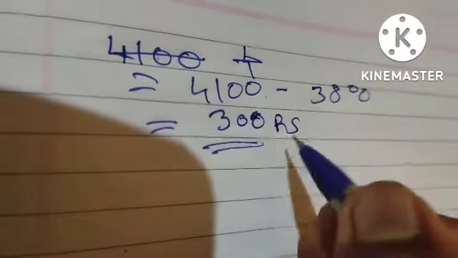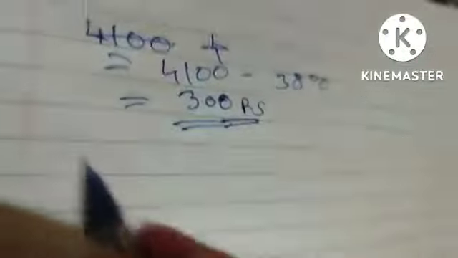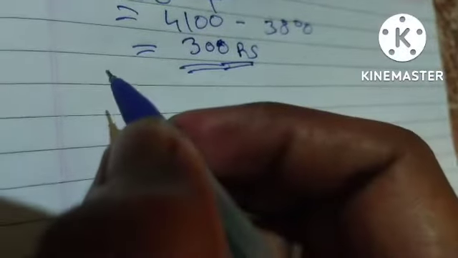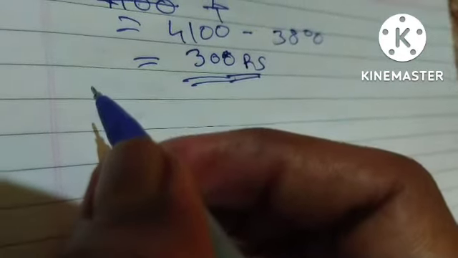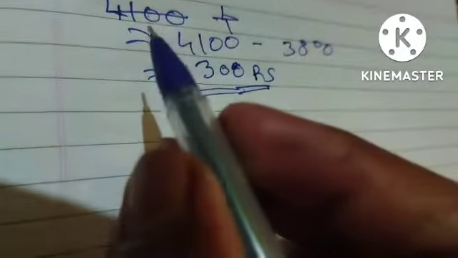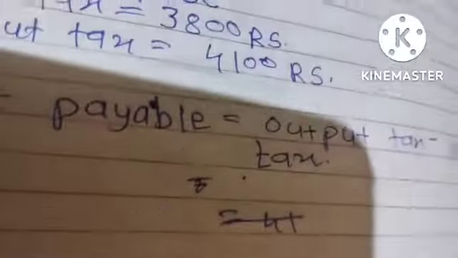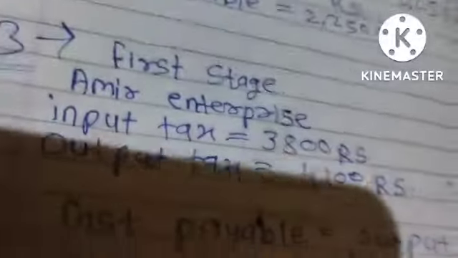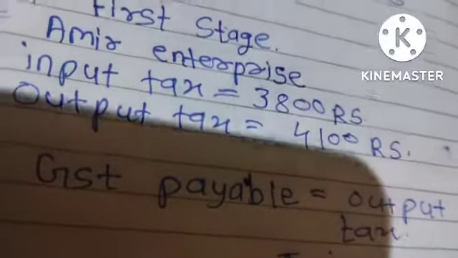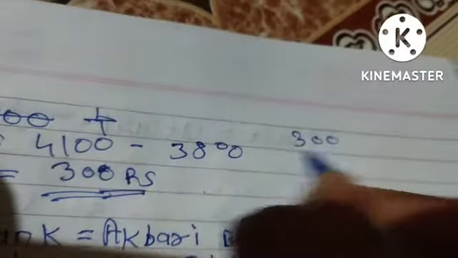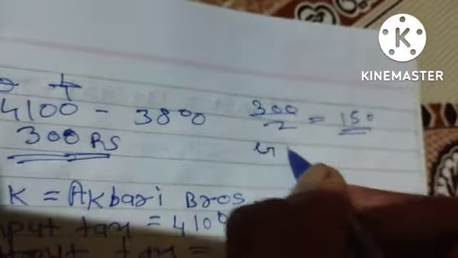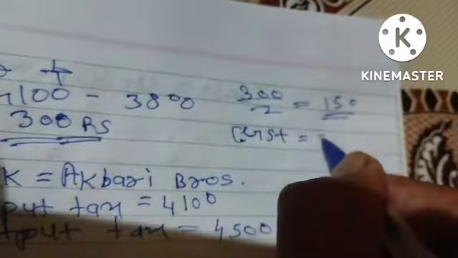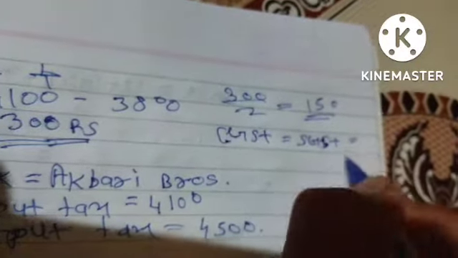That will be the GST payable for Amir Enterprises. CGST and SGST will be half of the GST payable. So 300 rupees divided by 2, 150 rupees will be the CGST, equal to SGST, equal to 150 rupees.